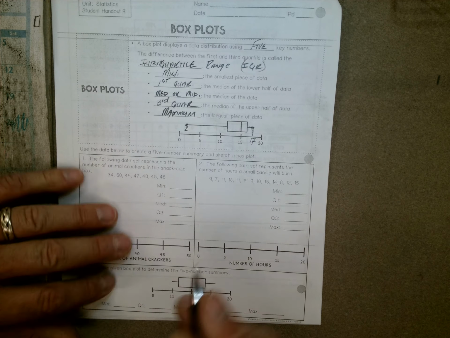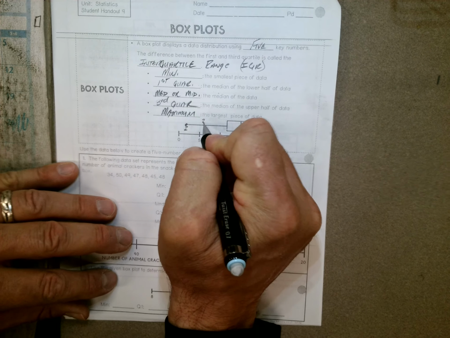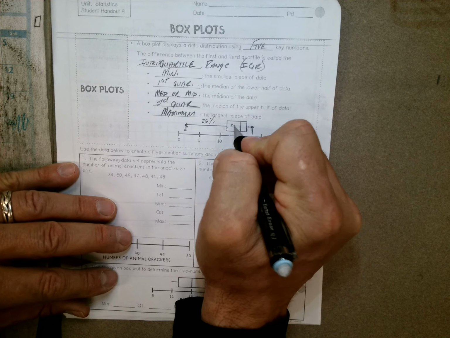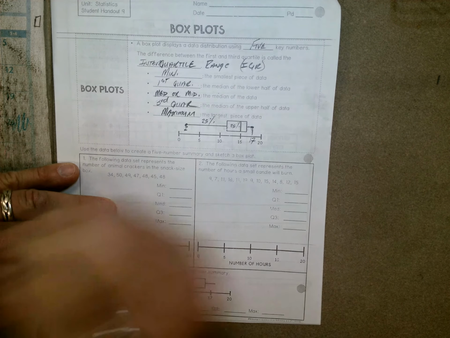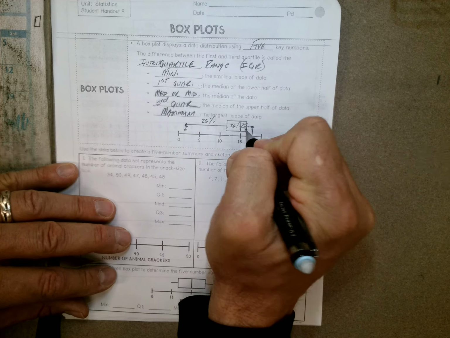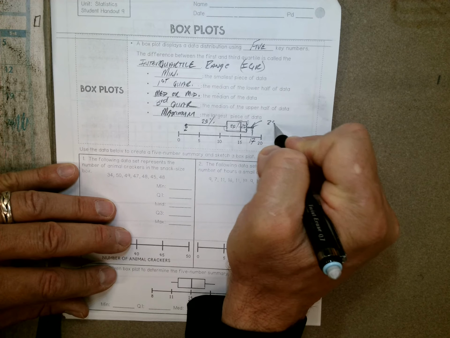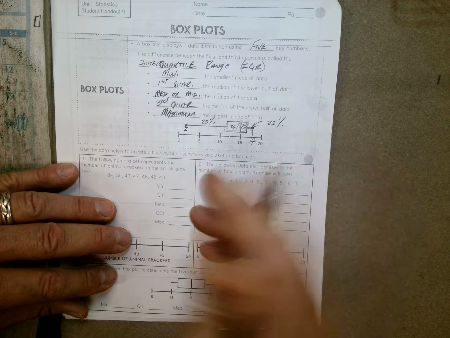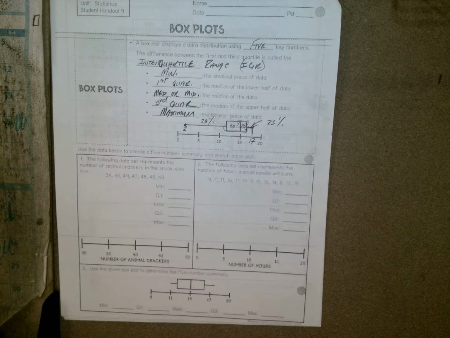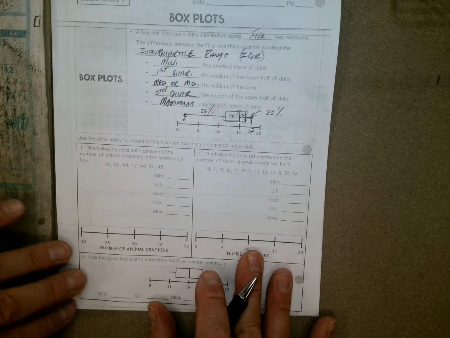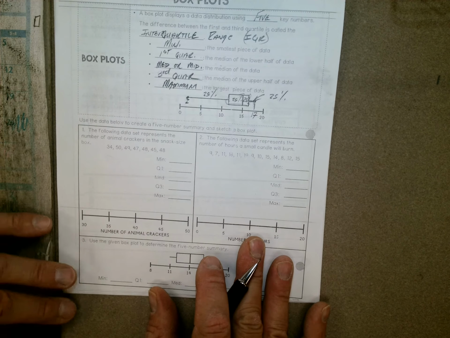Okay, so if we think about this in another way, from here to here is 25% of the data. This is 25% of the data. The box is 50, and then that whisker is 25% of the data. And we have four 25s, which of course gives us 100%. So very important. All right, let's get into this thing, and here we go.